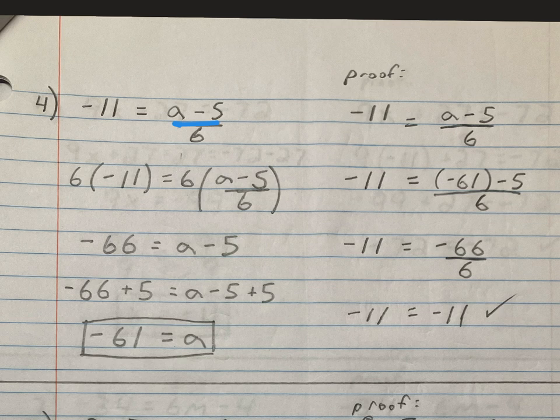So let's see, negative 11 equals a minus 5 over 6. There's something going on here because the rule is that we reverse the order of operations to figure out what to do first when we're undoing it. For those of you that are understanding what I'm saying when I'm saying that, it makes it very clear, what do I need to do right now?